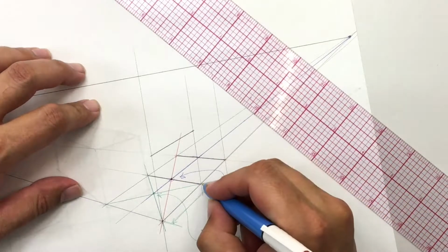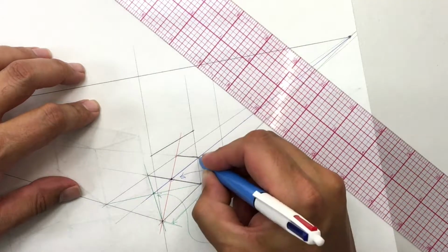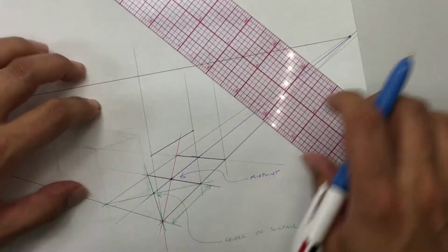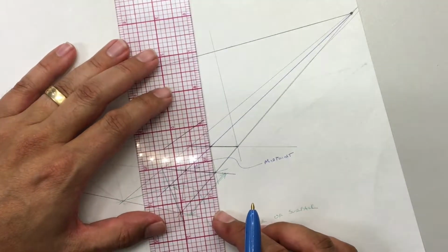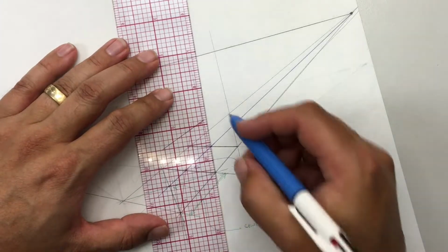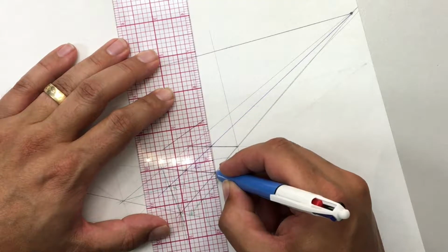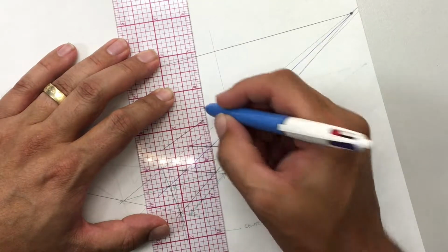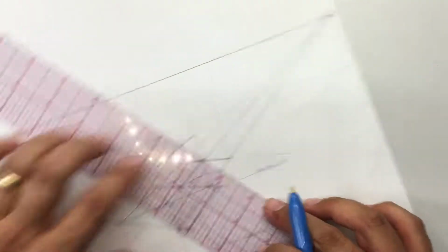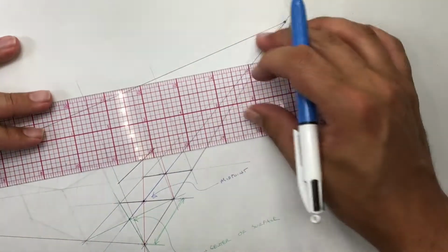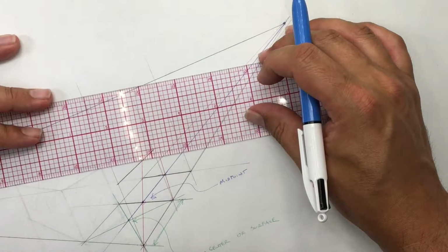So from here, I can go from this point through that midpoint back up to here. So from this point through that midpoint up to there. And then I can carry this over from that intersection.